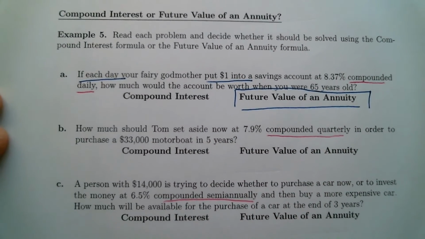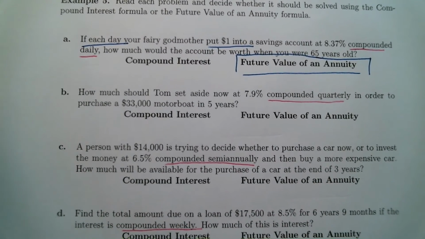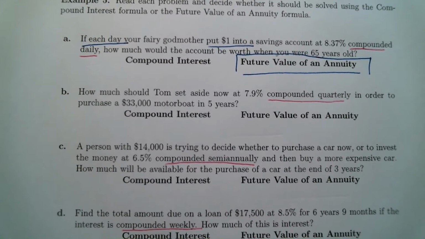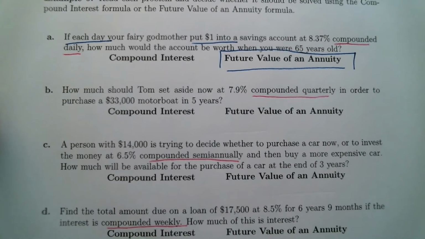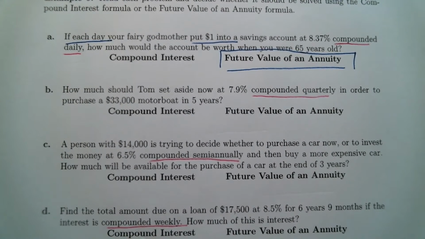Part B. How much should Tom set aside now at 7.9% compounded quarterly in order to purchase a $33,000 motorboat in 5 years?